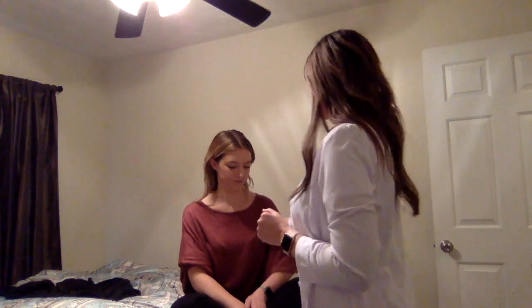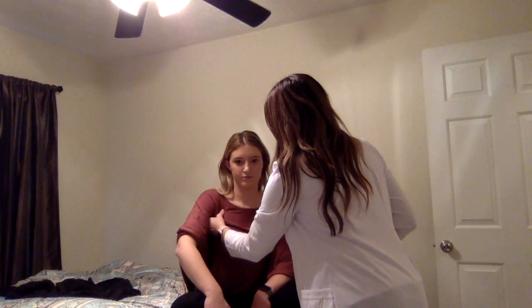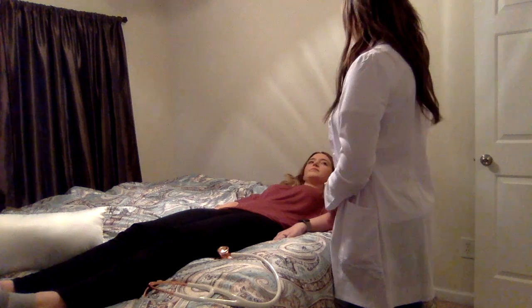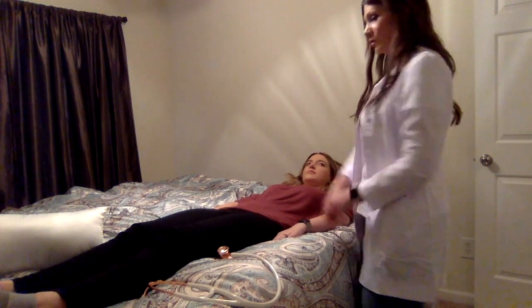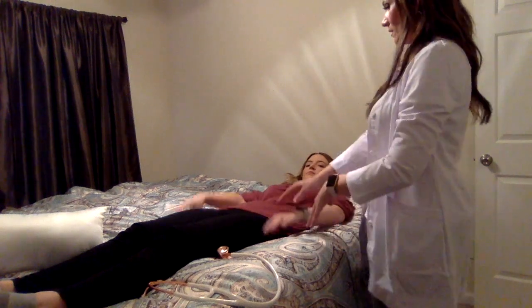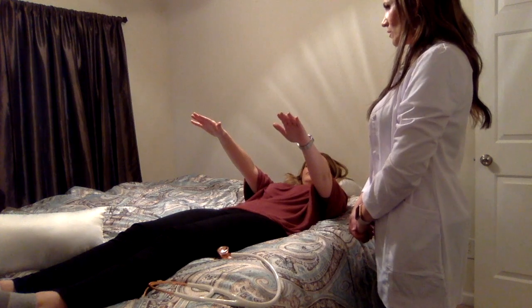Hold on. I'm going to palpate her axillary lymph nodes. No swelling. Sorry. Okay, next, while my patient's laying down, I'm going to check her neurological function. I'm going to ask her to hold your arms out all the way and keep them there till I count to 5. 1, 2. You can let them down.